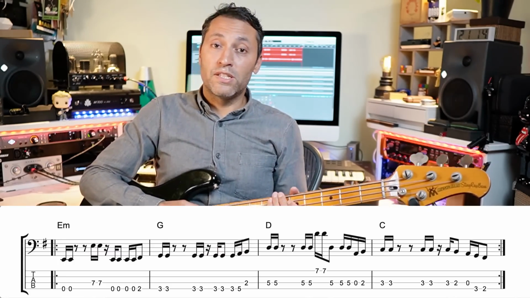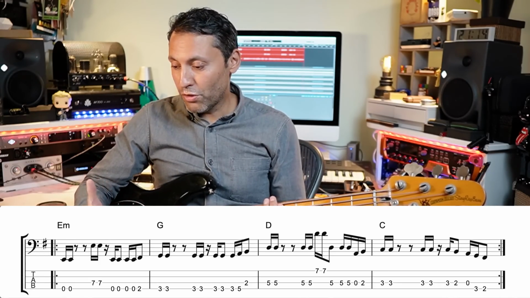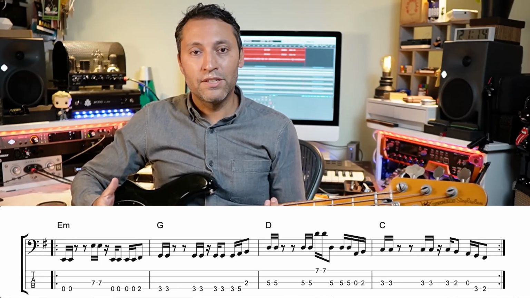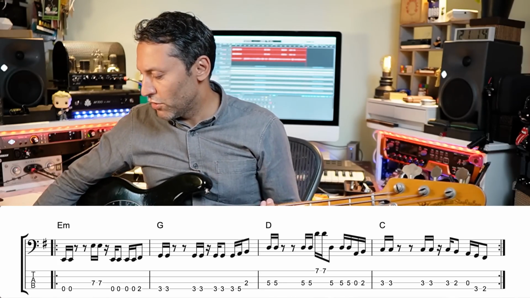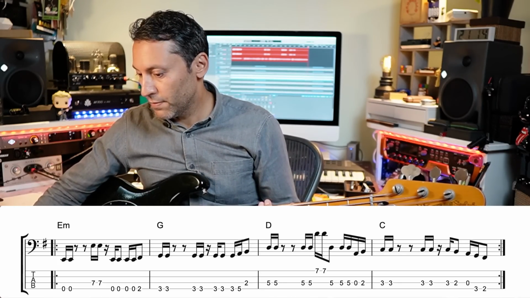Now let's do a 16th note bass line. I'm going to do exactly the same chord progression, E minor, G, D, C, using this 16th note. Now you can download this PDF for free below. I'll put a link to that. But this is how this one goes.